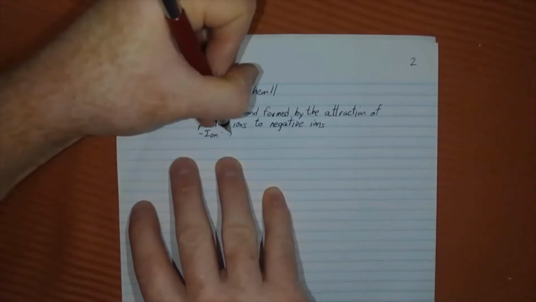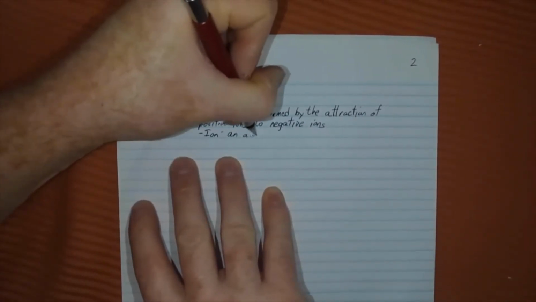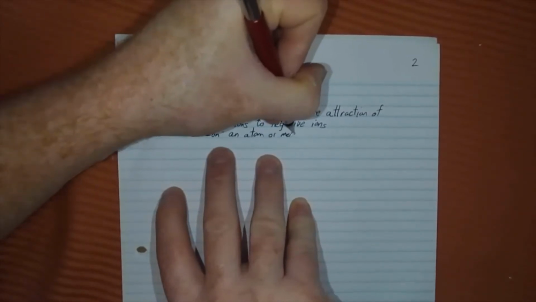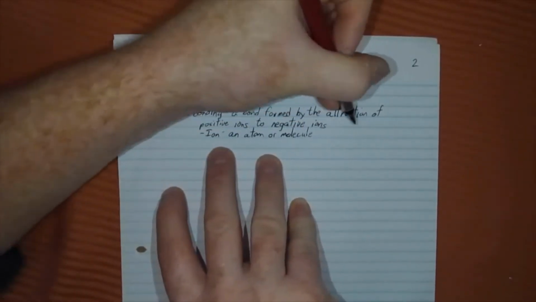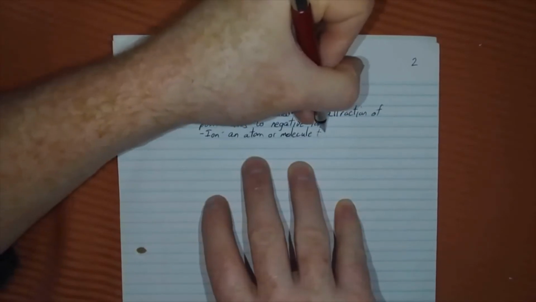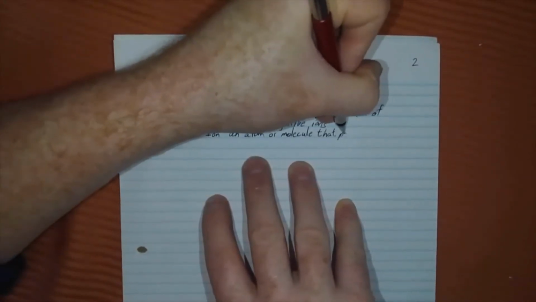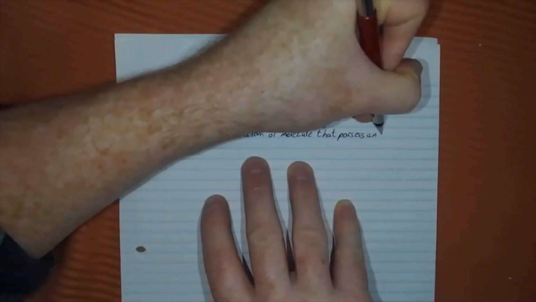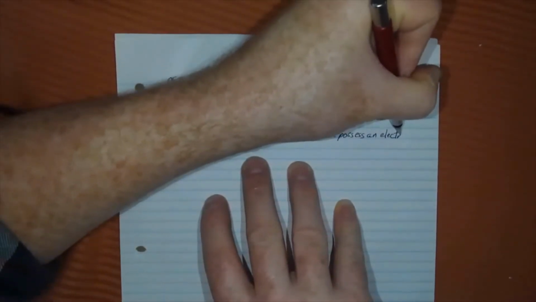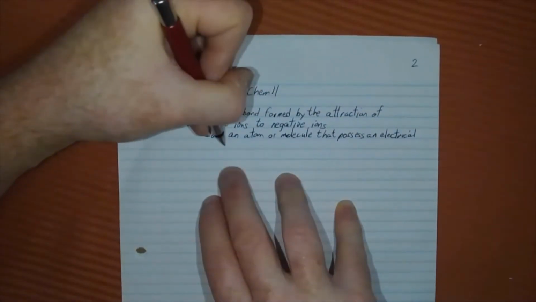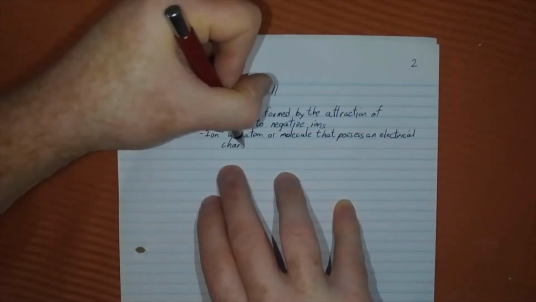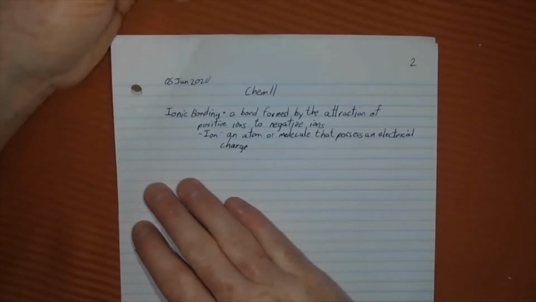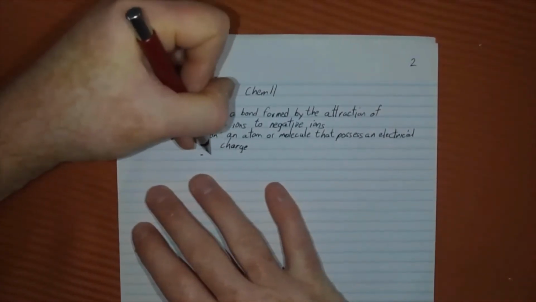An ion is an atom or molecule that possesses an electrical charge. We sure know that.